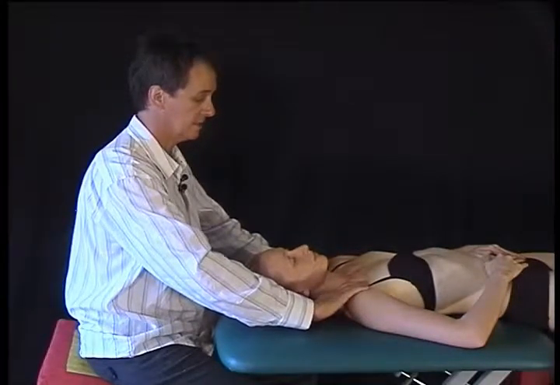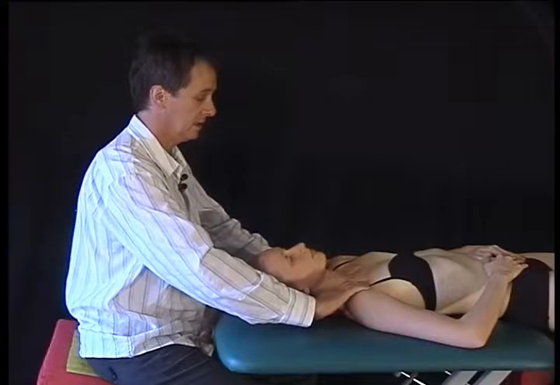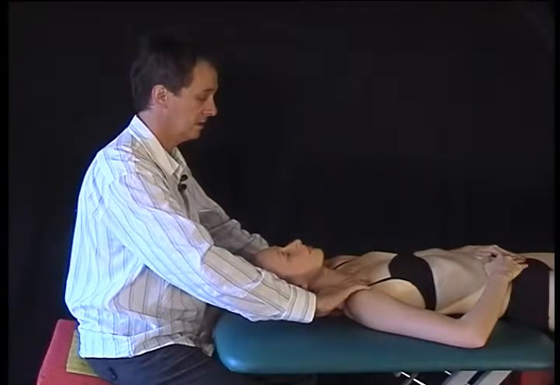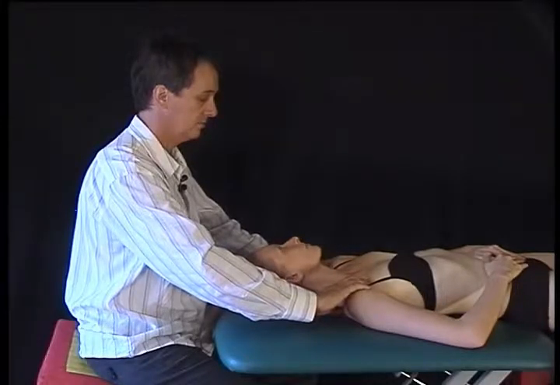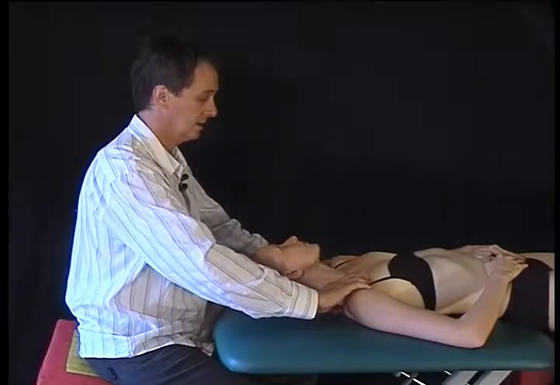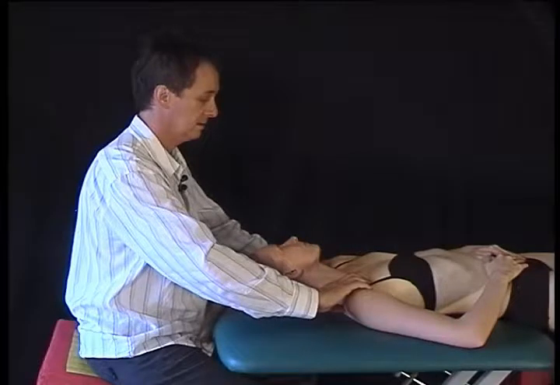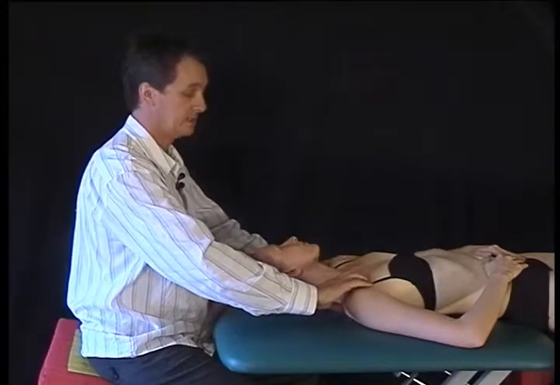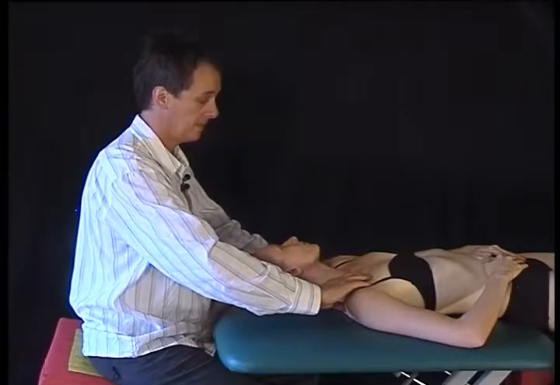So that could be as simple as just lifting the chin up and then rolling away to the other side. So once again, chin up, that's an extensor action.